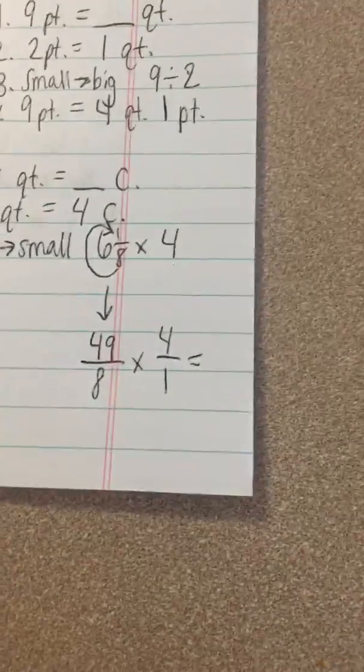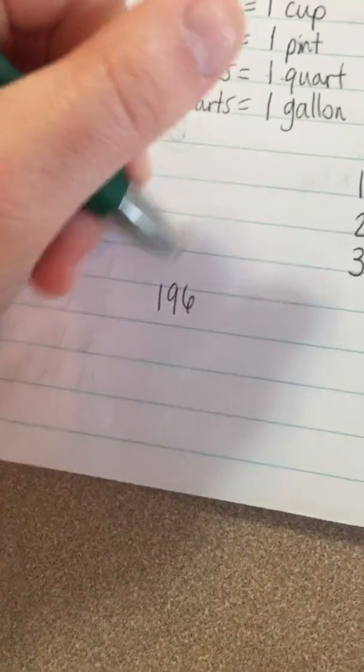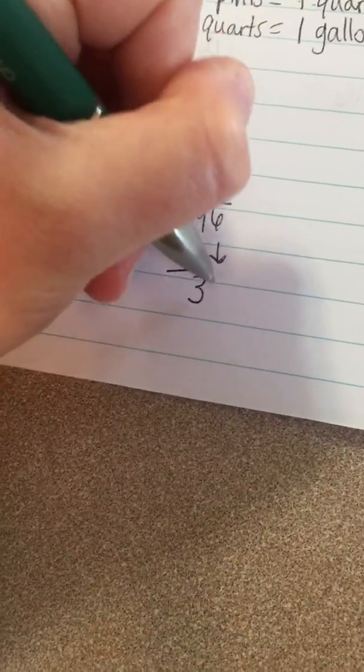Okay. Now to save us a little time, I already solved this for you. 49 times 4 is 196. 8 times 1 is 8. Okay? Then I'm going to go solve this. All right? 196 divided by 8. So 8's going to go into 19 2 times. Doesn't go into 1. 2 times 8 is 16. And when I subtract my 9 minus 6, I get 3. Then I bring it down. Okay? 8 goes into 36 4 times. And 4 times 8 is 32.